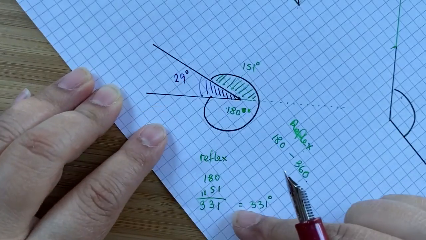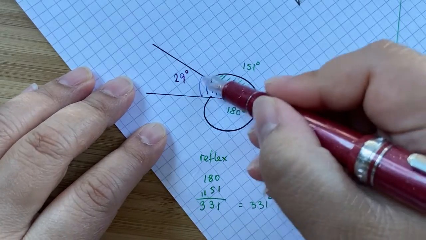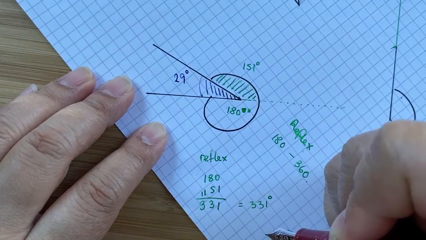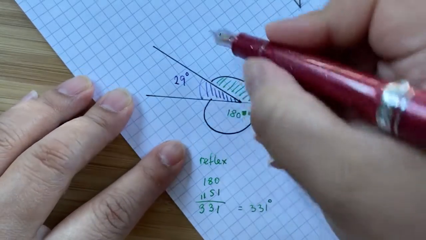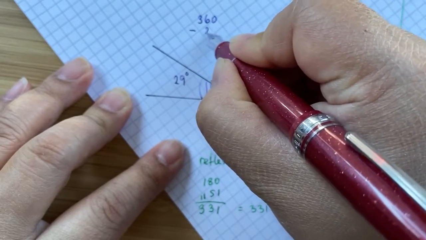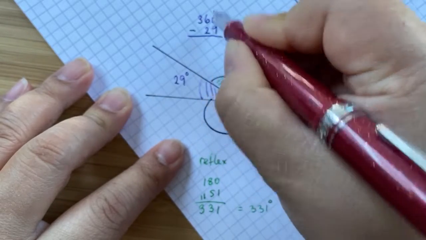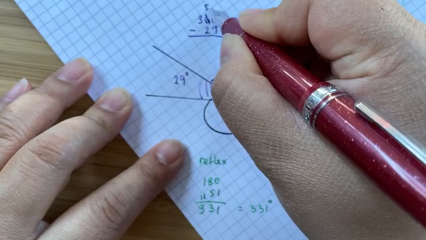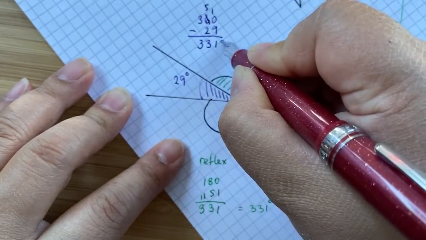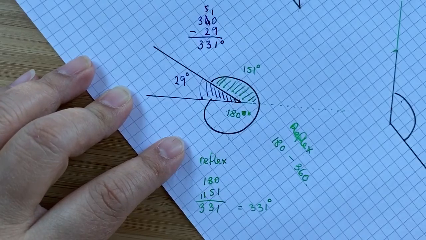So instead of doing an addition, I don't want this bit. All of it, the whole circle, is 360. If this is 29, I just need to do 360 subtract 29. And it also gives me the same answer as before.